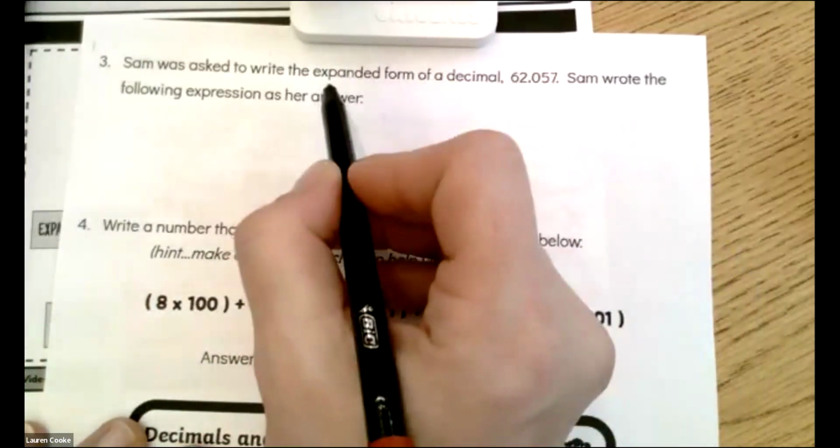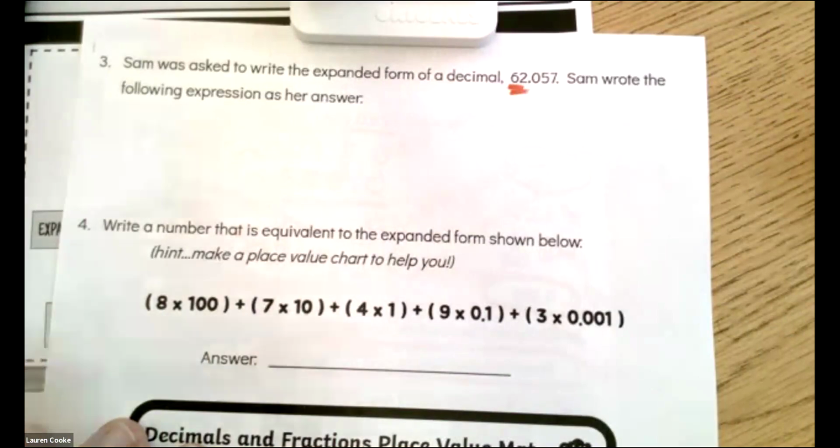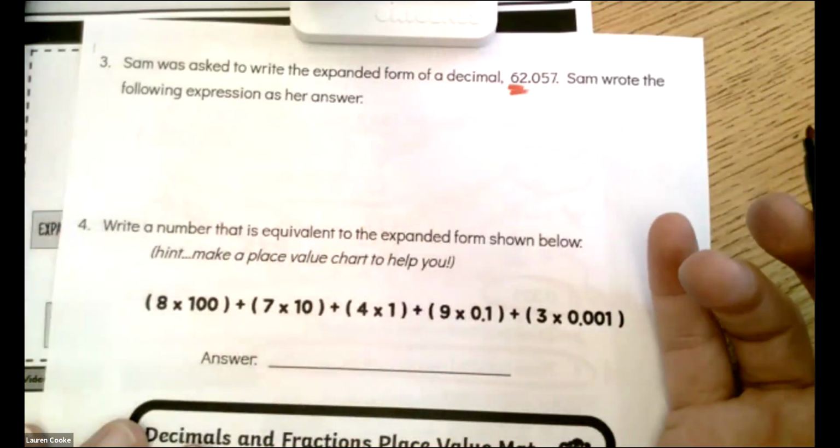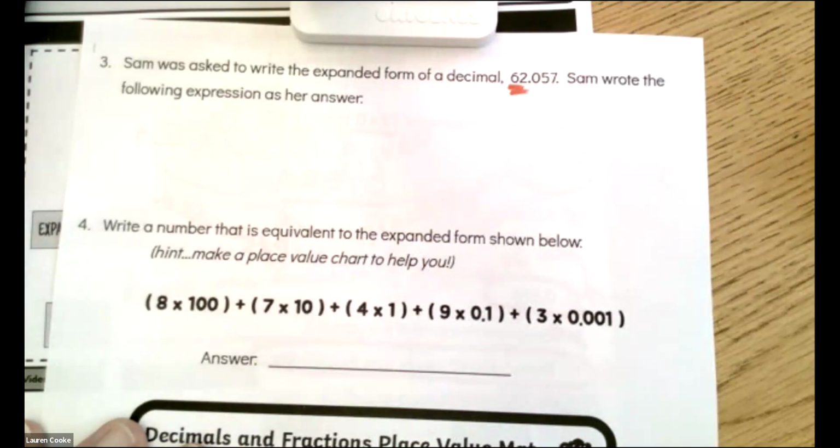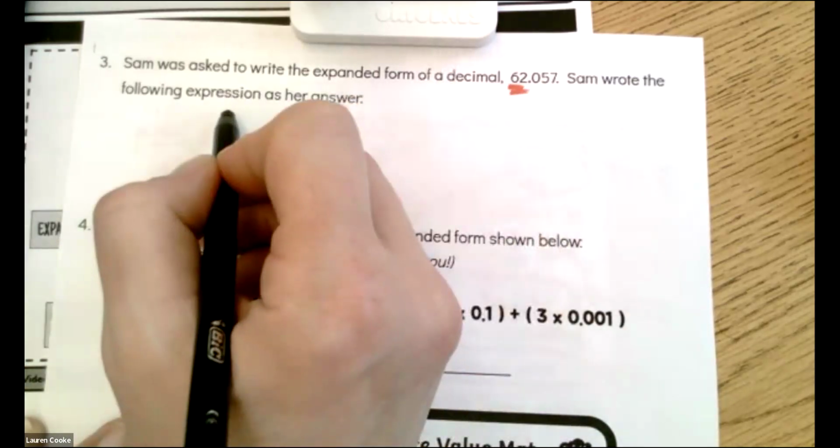And all right. Sam was asked to write expanded form of this decimal. And look, there's a whole number too. So that's pretty cool. She wrote the following as her answer. Oh, I wonder if there was something else on there that I somehow missed, unless we're just supposed to be Sam. I wonder if we are supposed to be Sam. Let's see. Oh, I did miss something. Okay, well, no worries. Let's see what she has.